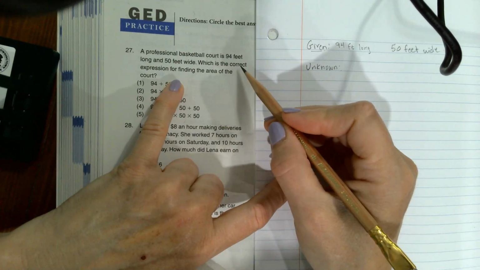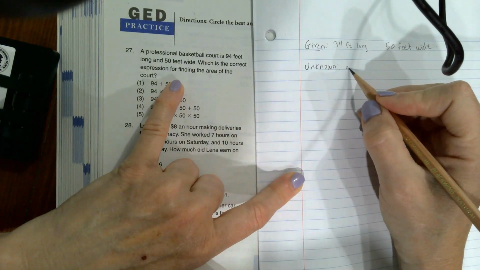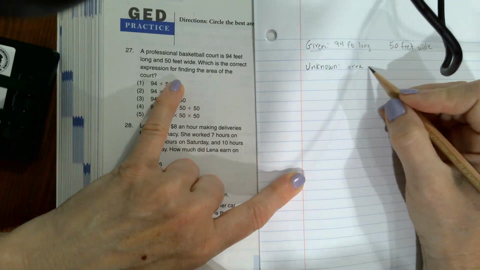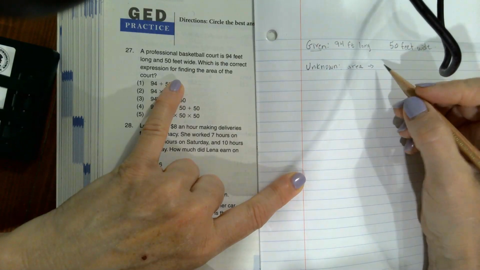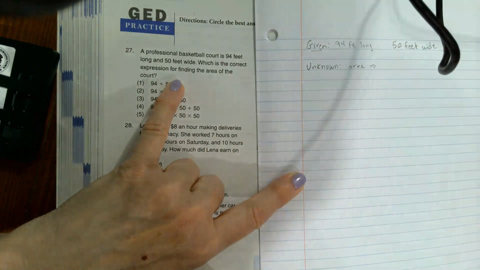It's asking for the correct expression for finding the area. So it's asking me for the area, but it's asking it in terms of what would the equation be?